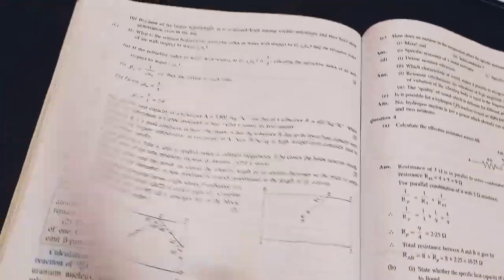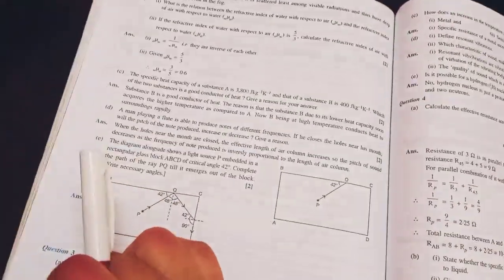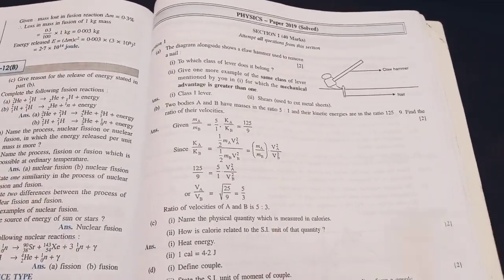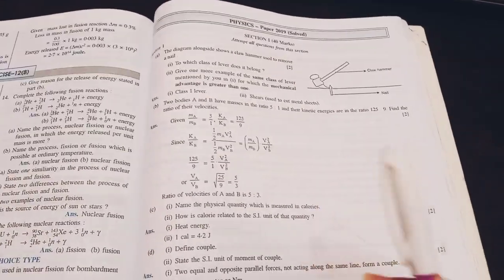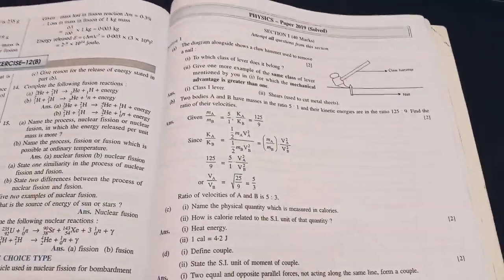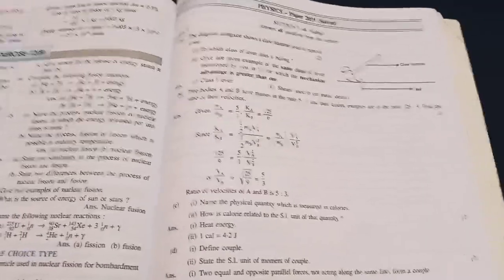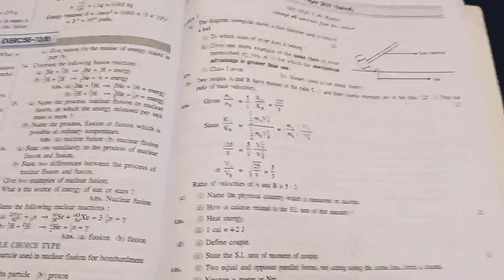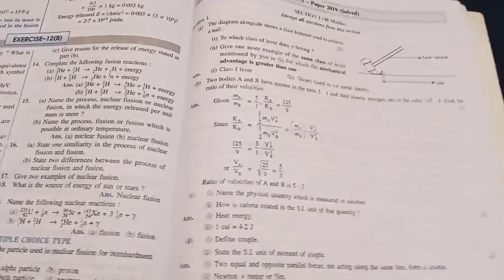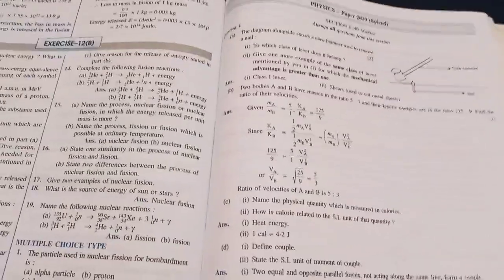There is this question paper, solved question paper of physics paper 2019. Please try this out. You can try out 2017 and 18 paper also. Previous year questions again are very important. You will thank me later. If you solve 10 years of physics, I am sure that 50% of your questions will be asked from those 10 years only in your semester 2 boards.